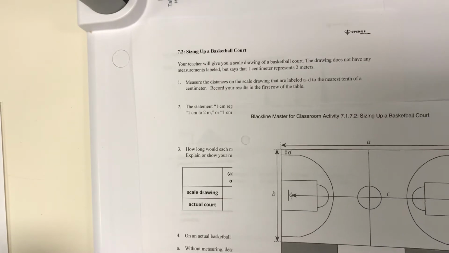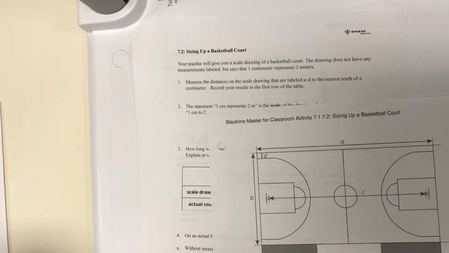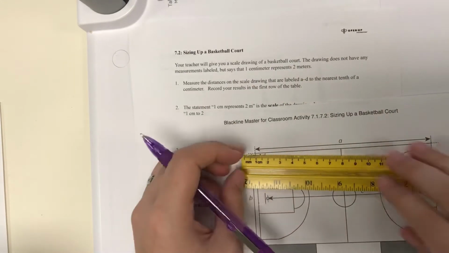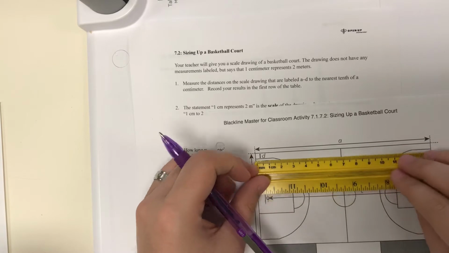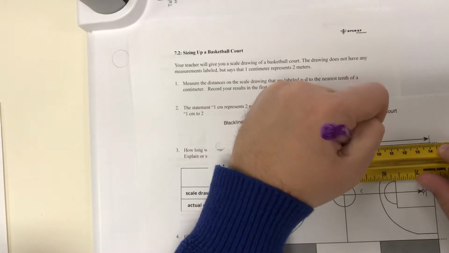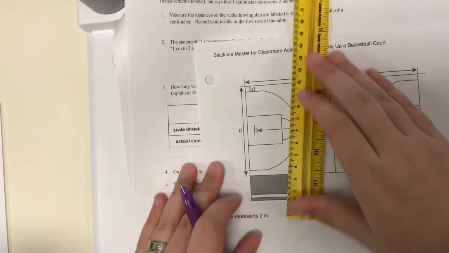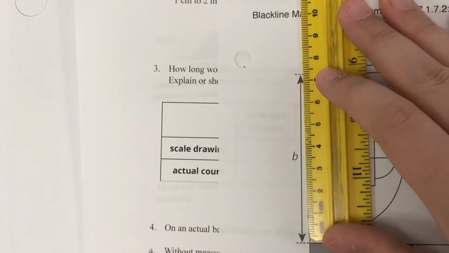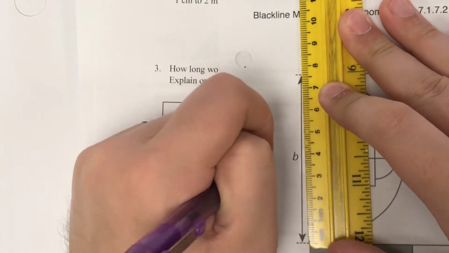Number 1 says, measure the distances on the scale drawing that are labeled A to D to the nearest tenth of a centimeter. So we're going to be measuring in centimeters today. This one, A, is 14 centimeters. B, and I can probably zoom in because maybe some of you don't trust me, right? If I'm measuring B, I'm going to go down here as close as I can. B looks to be about 7.5 centimeters.